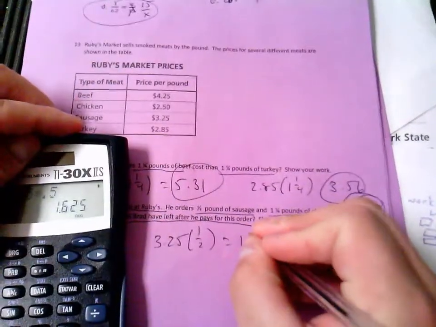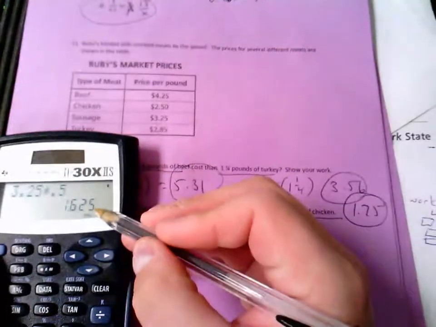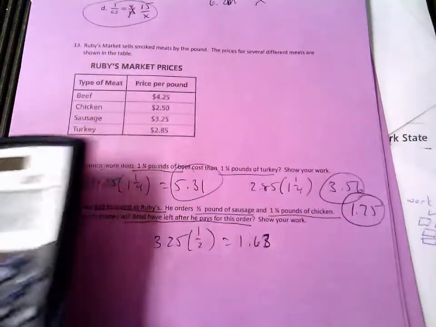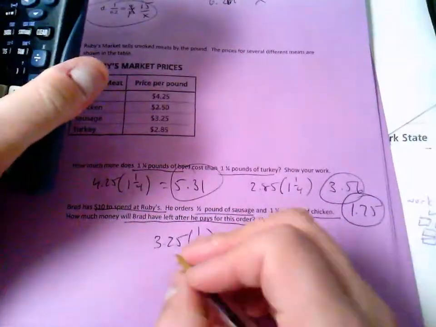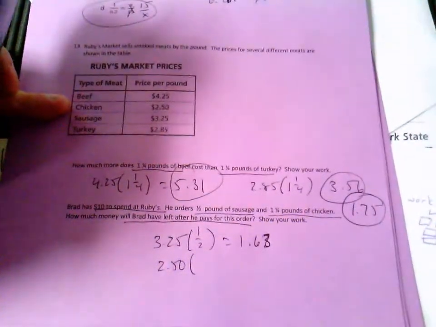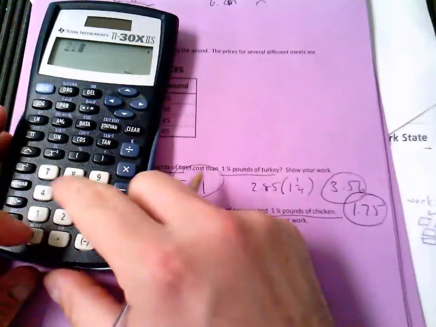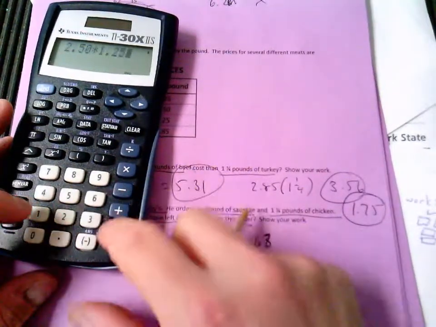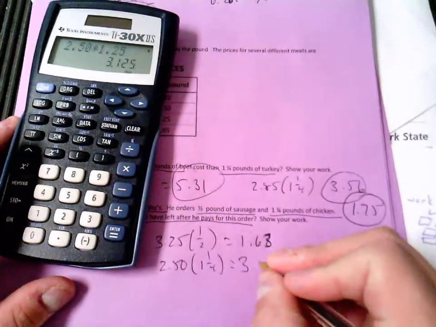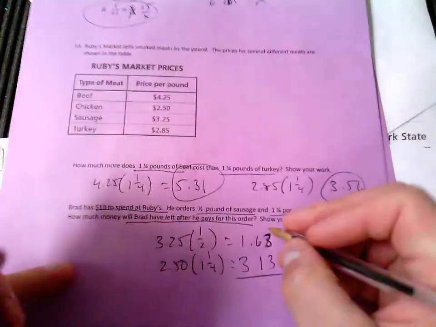would be $1.60. Actually, $1.63. Because the 5 would make the 2 go up to a 3. And then you've got 1 1/4 pound of chicken. Chicken is $2.50 a pound. So 250, 1 1/4. And this is $3.13. Okay, we would add these two together because they're putting them together on the bill.